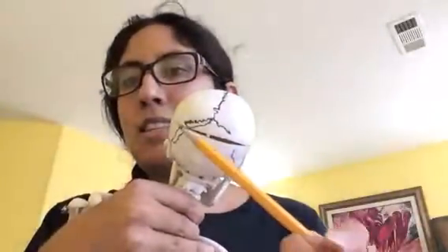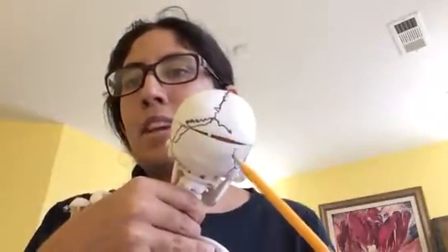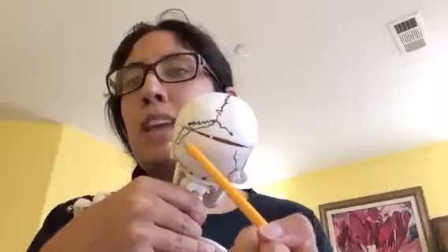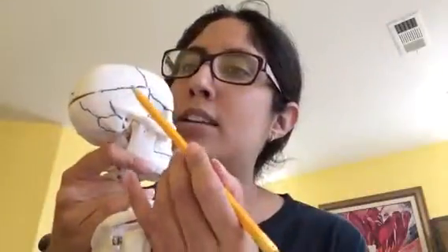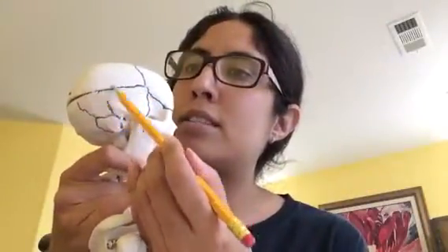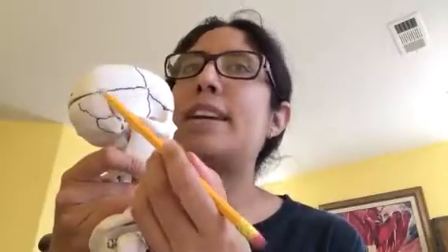We also have the lambdoid suture, and that's this one here. And this is between the parietal bones and the occipital bone. And we also have the squamous suture, and this one is between the parietal and the temporal bone. And it would be around here. This area here.